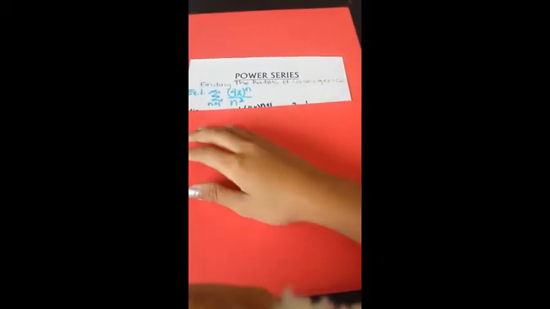We're going to go into an example of how to find the radius of convergence for a series. We're given the summation from 0 to infinity of 4x to the n over n squared. First, when we're trying to find the radius of convergence, we apply the ratio test to our series.